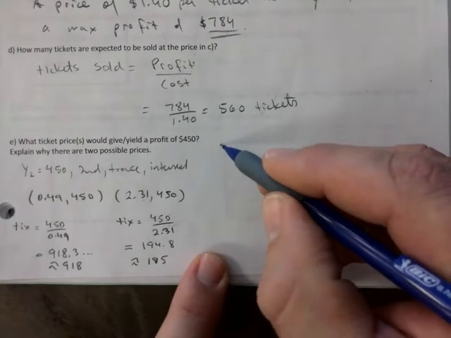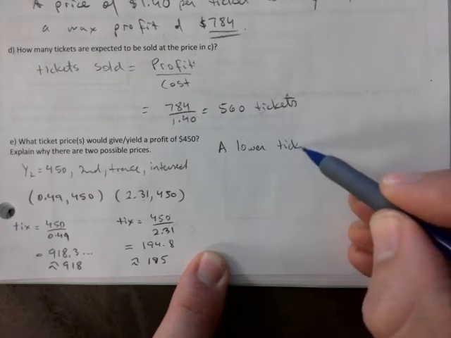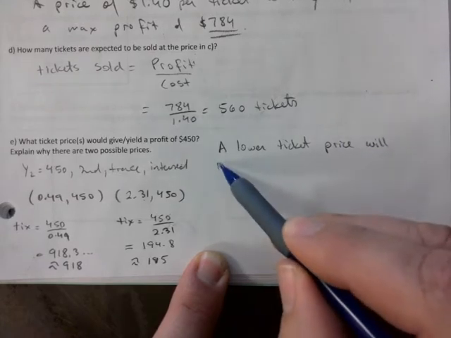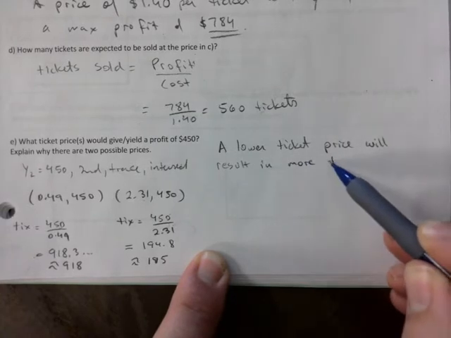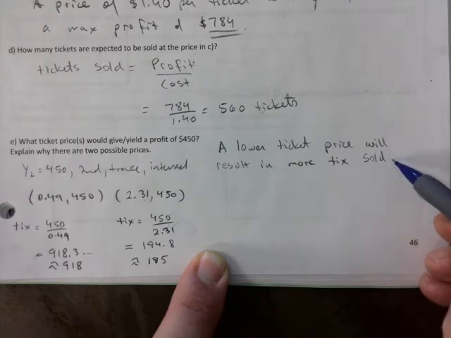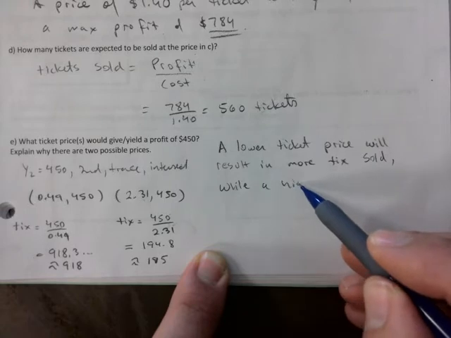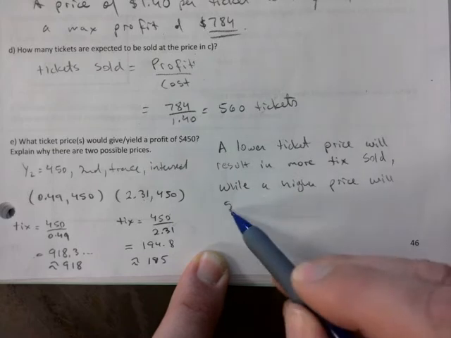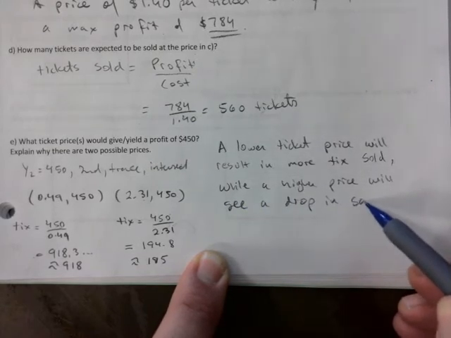So a lower ticket price will result in more tickets sold, right? Comma, while a higher price will see a drop in sales.